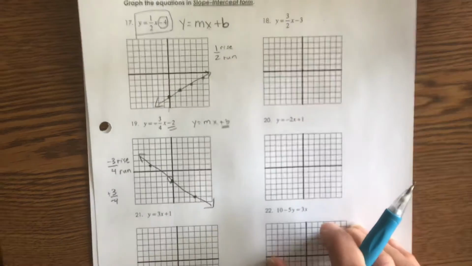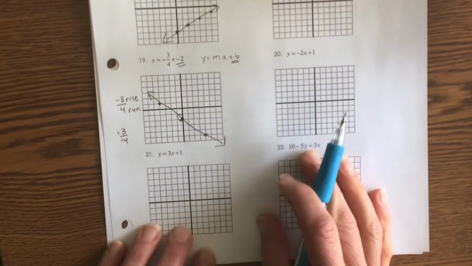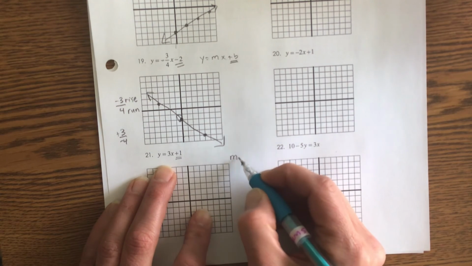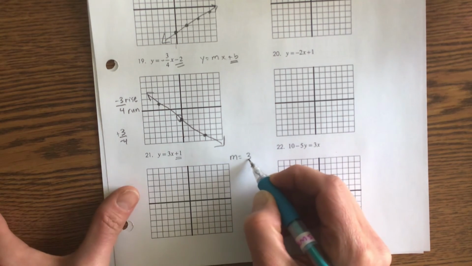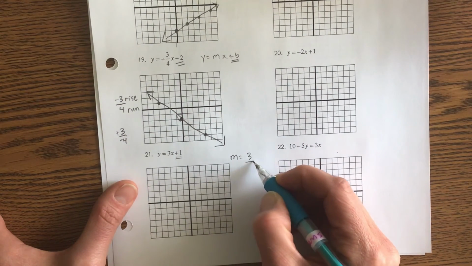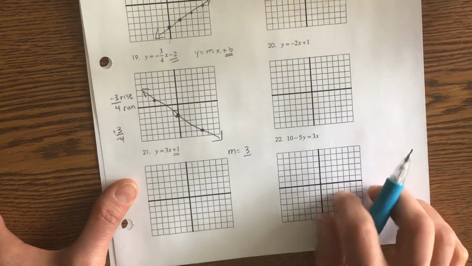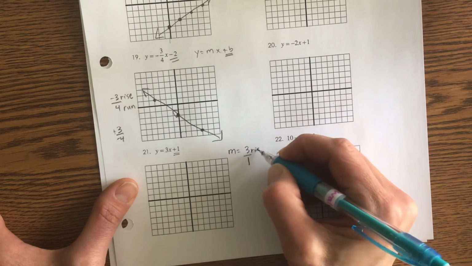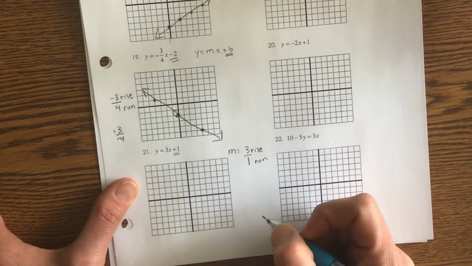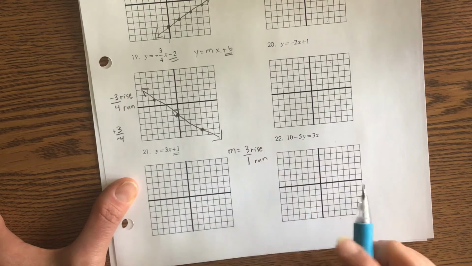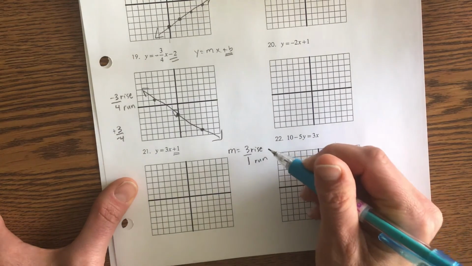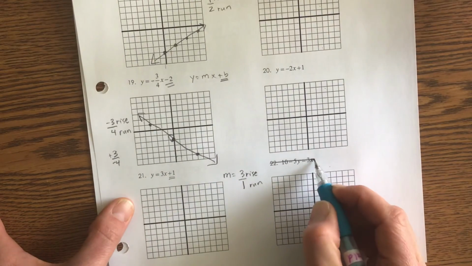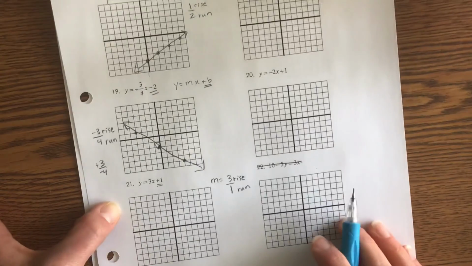Let's take a look at this one right here. A lot of times students know your plus b, but your slope is 3, so you have only a rise, right? Think: what can you put any number over as a fraction? You can put any number over 1. So now your rise is 3 and your run is 1. I'm going to let you do that on your own. Start with your y-intercept, and from that point, rise 3, run 1. You can skip this one, but you've got those 3 now to do on your own.